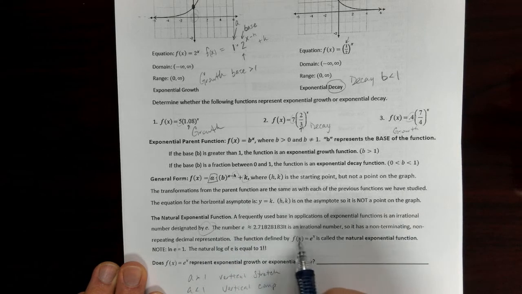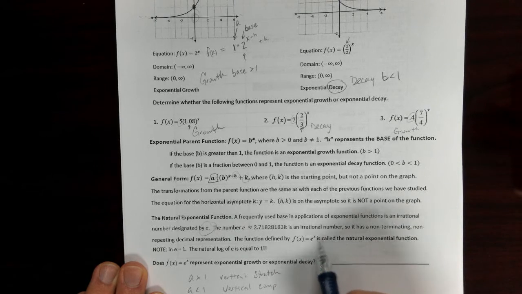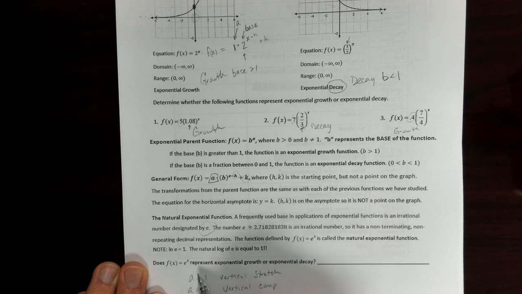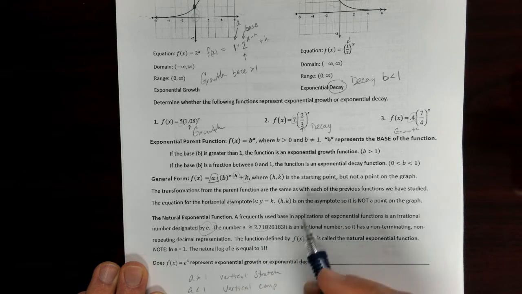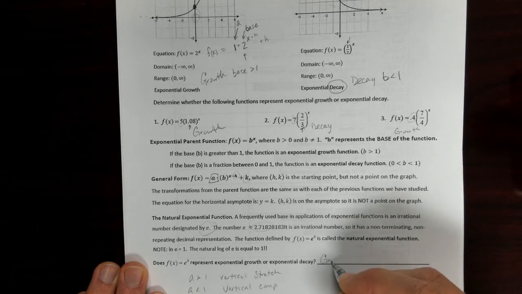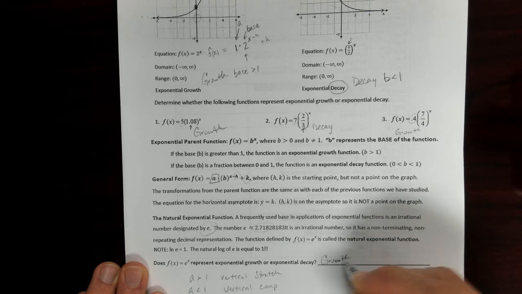But again, the function is defined by this. This is the natural exponential function, e raised to the x. Now it says, does it represent a growth or a decay? Well, e is equivalent to about 2.7, so 2.7 as my base would indicate that this is a growth function. All right, so let's look at how to graph these.